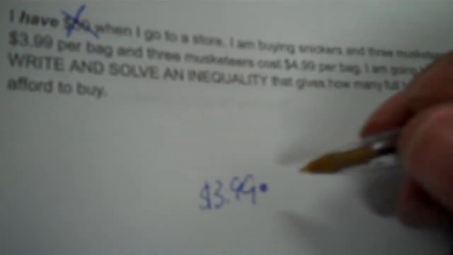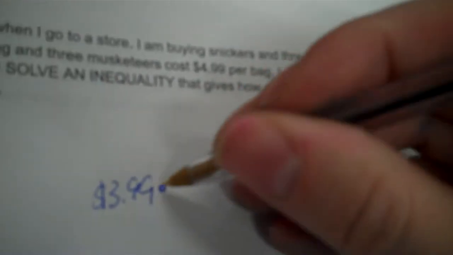Does that come in multiples? Well, yeah, I'm going to be buying multiple amounts of that candy bar. So, times. Now, to know what letter you should use, what am I buying for $3.99? I'm buying Snickers, so it'd be S.